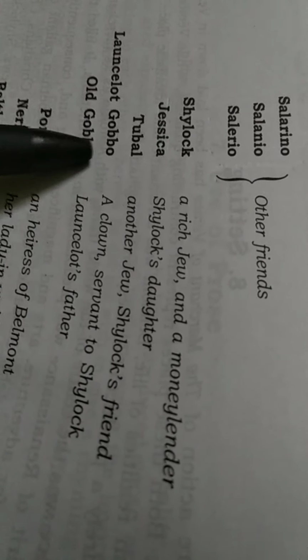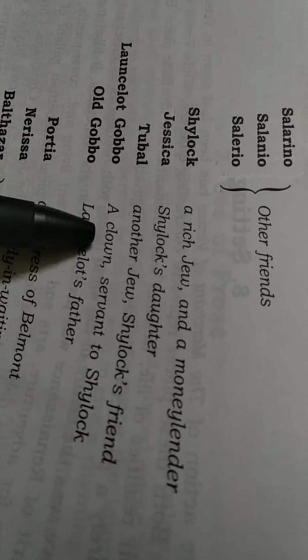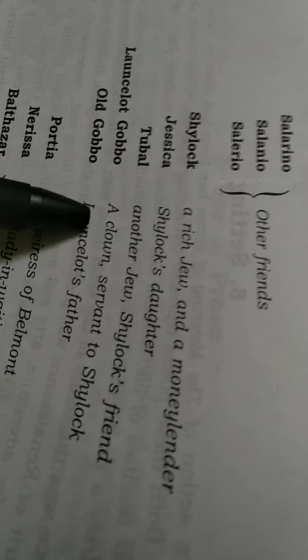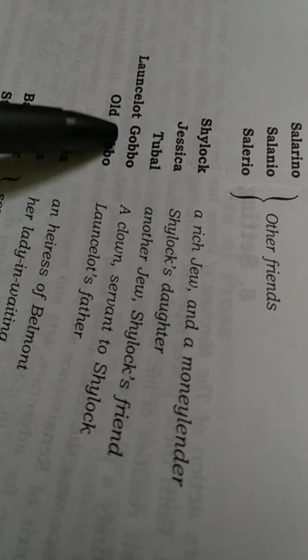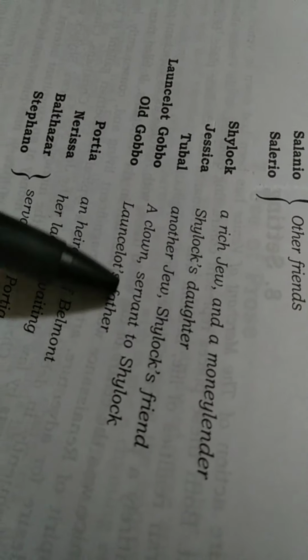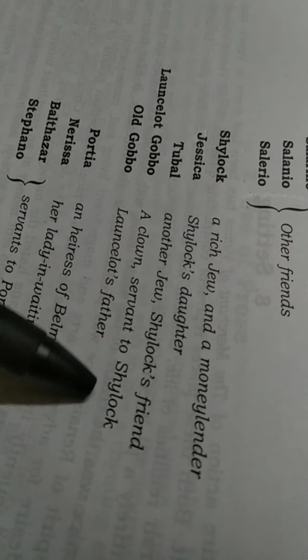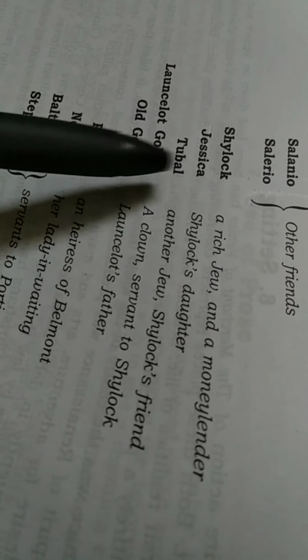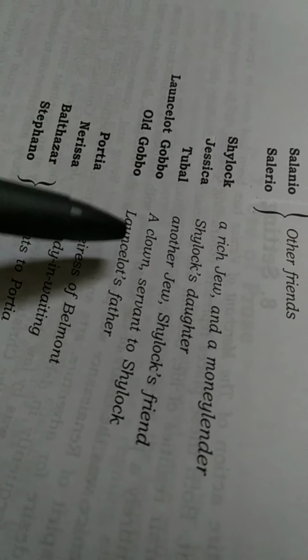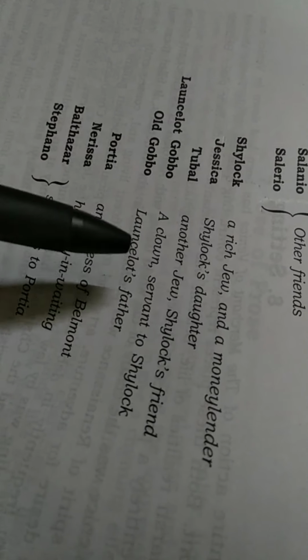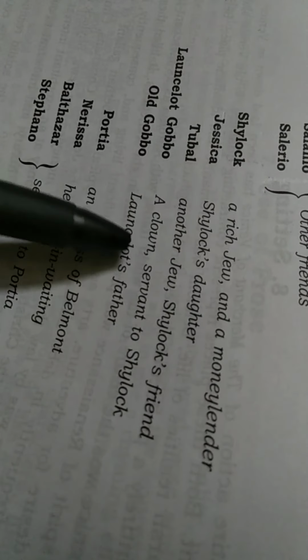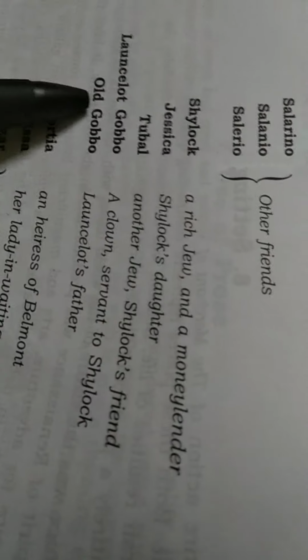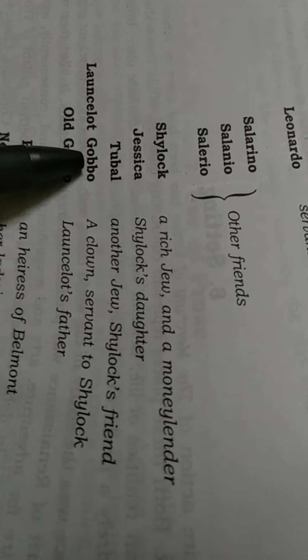Lancelot Gobbo, a clown. That means he makes some comic scenes in the drama. Actually he is a servant to Shylock, and after some time he left the work of Shylock and went to serve Bassanio. Then Old Gobbo. Old Gobbo is the father of Lancelot.